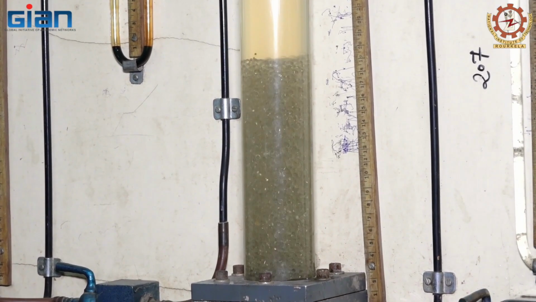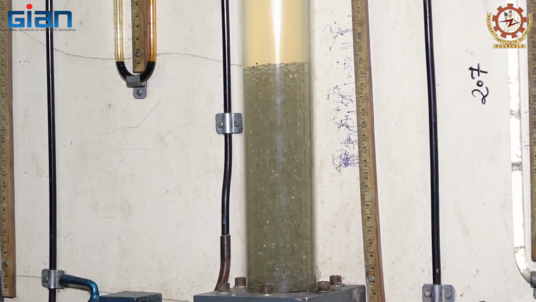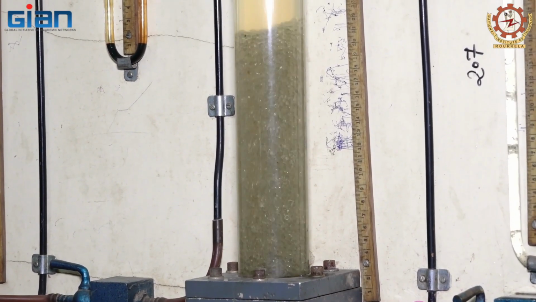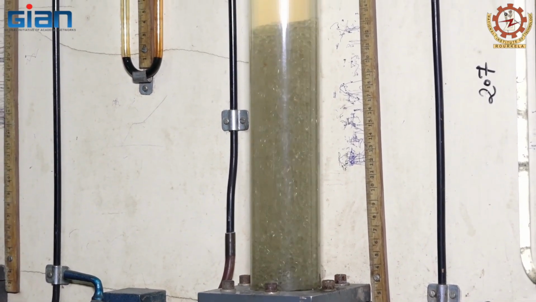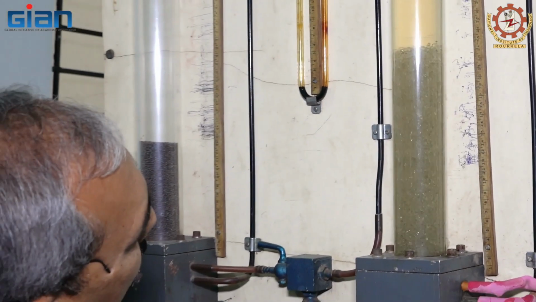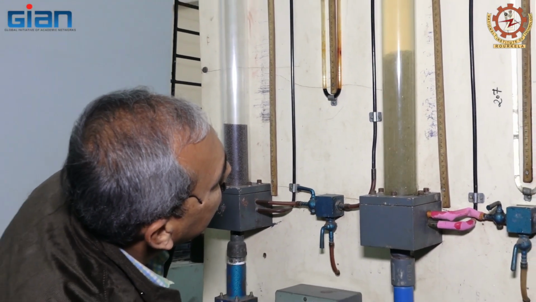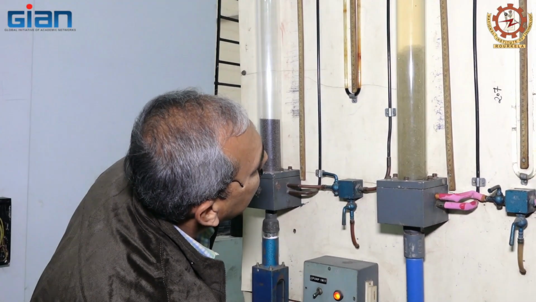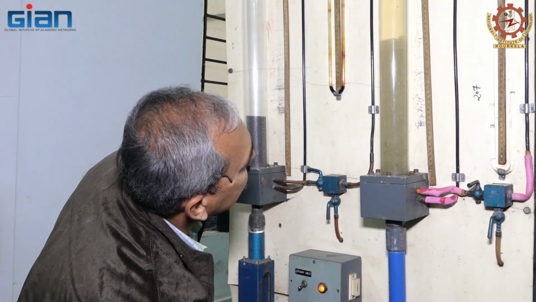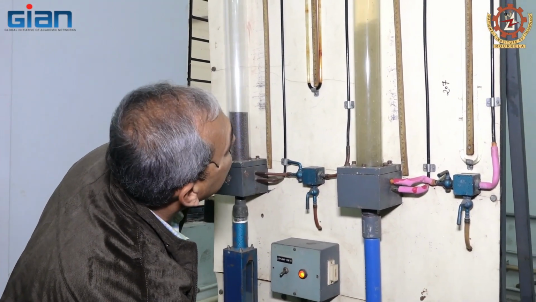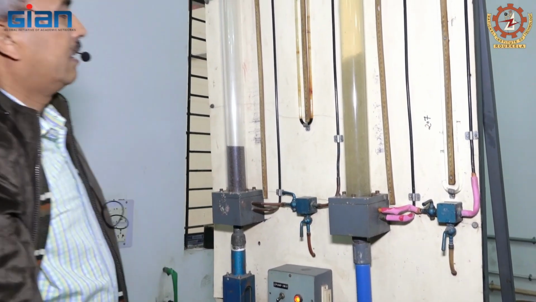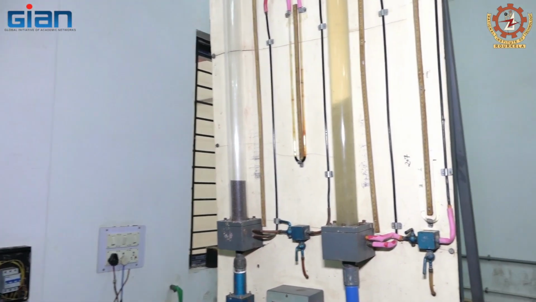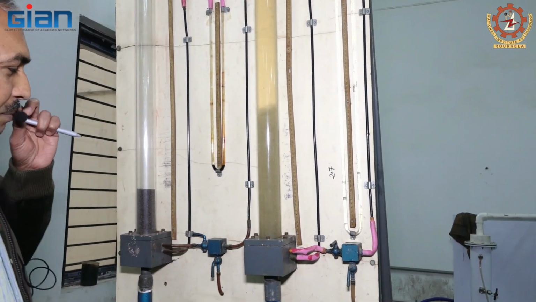If I further increase the liquid velocity, this is the way the bed height is increasing. Gradually the bed height is increasing. So you are getting a smooth fluidization here.